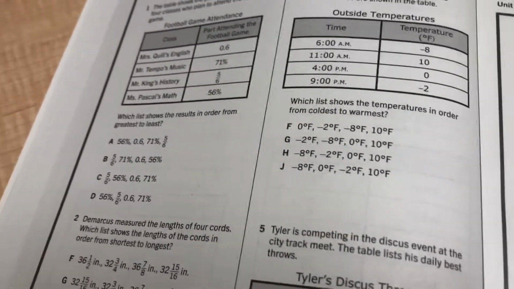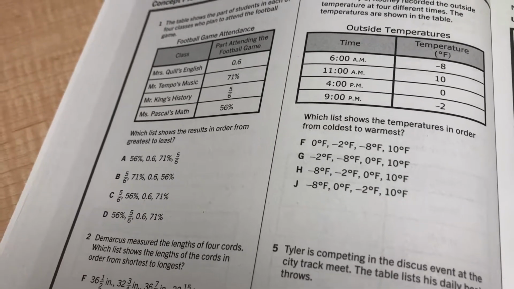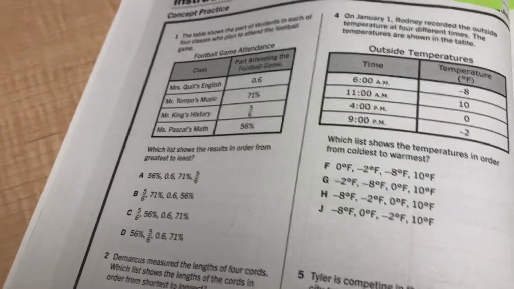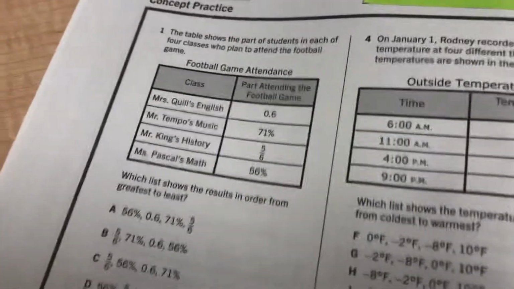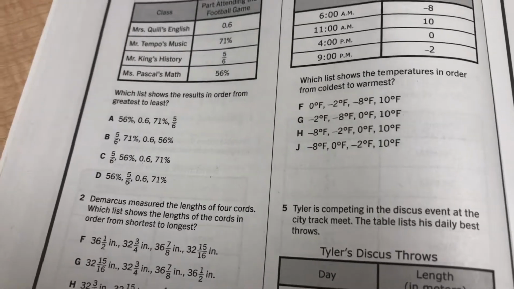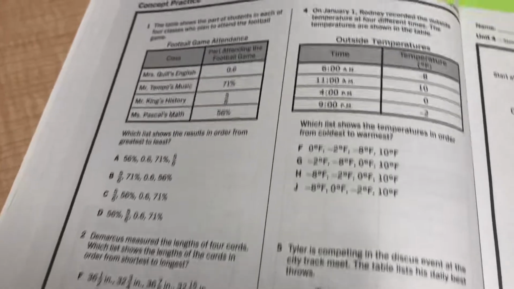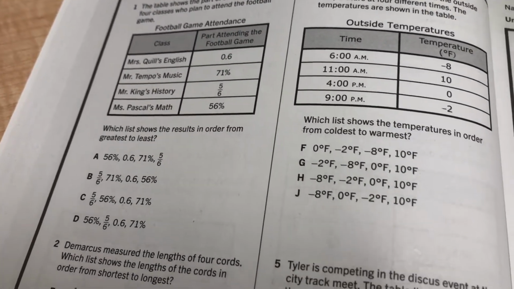And the TEK I'm looking at is 6.2D, which is ordering a set of rational numbers arising from mathematical and real world contexts. So rational numbers, that could be negative, it could be positive, it could be percents, decimals, fractions, whole numbers, it's everything. So looking at that, and once again, ordering, of course, looking at what is here, it does look really good, it does look really aligned.